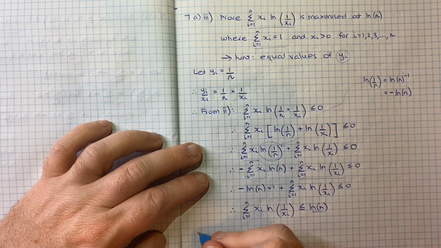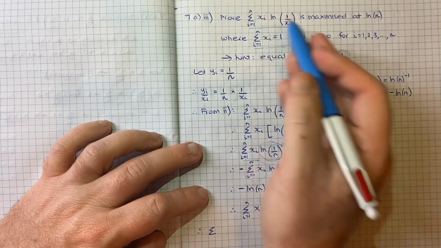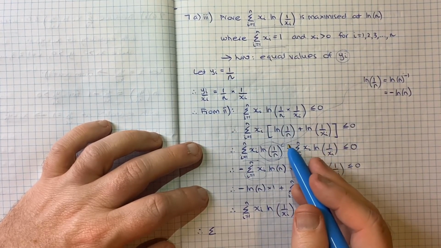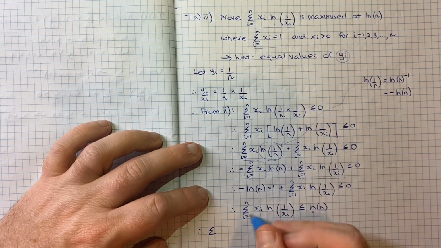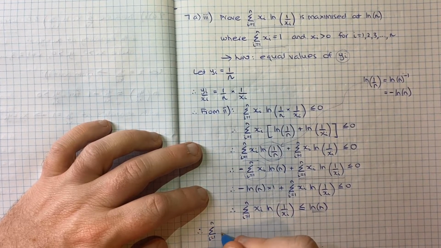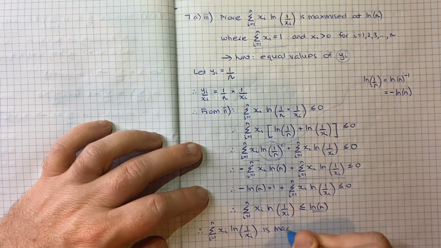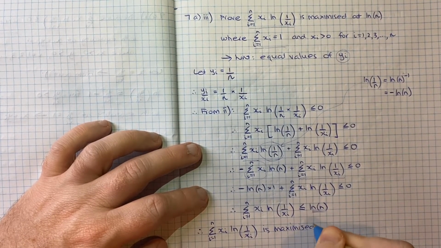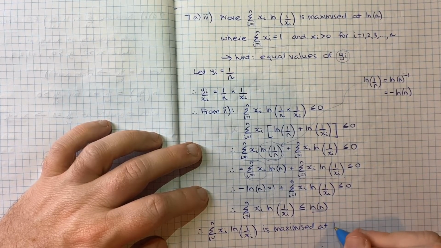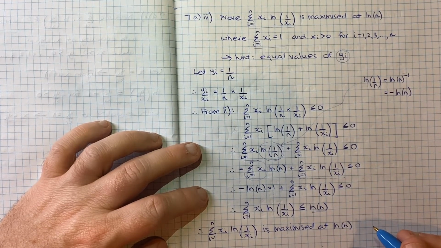So we can say, therefore, this kind of, I guess, identity or this summation, this sum from i equals 1 to n of xi log of 1 on xi is maximized at log of n. And I think that's pretty much it. That's all there is to that question.